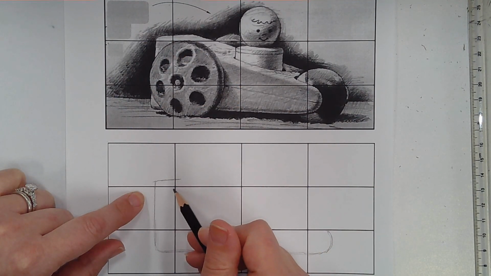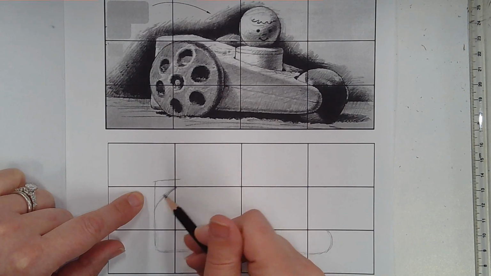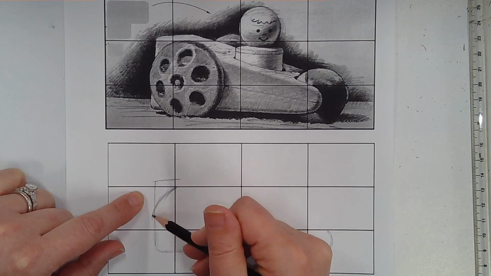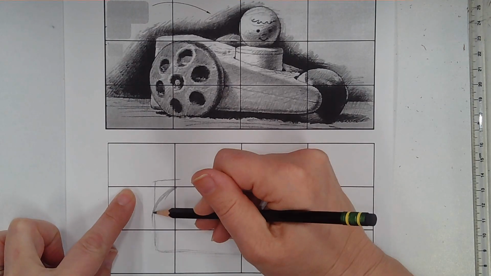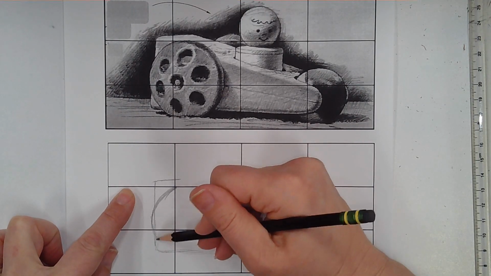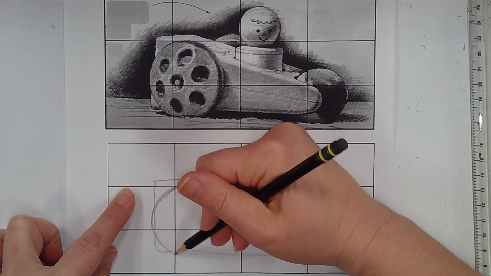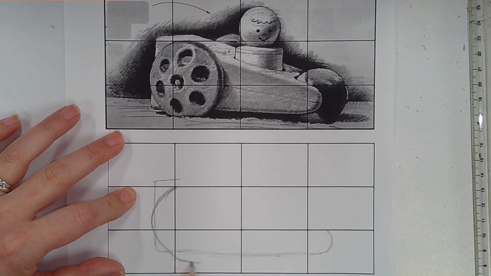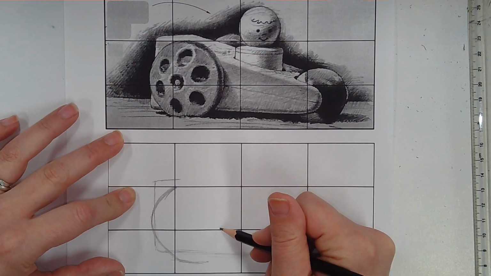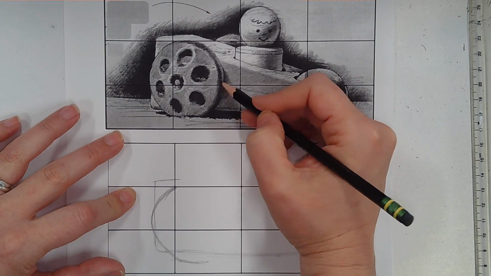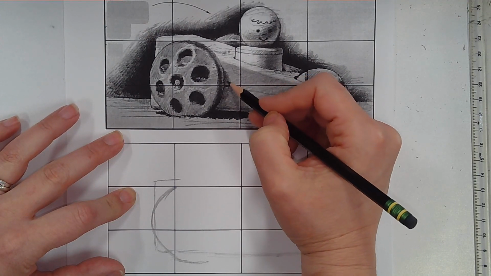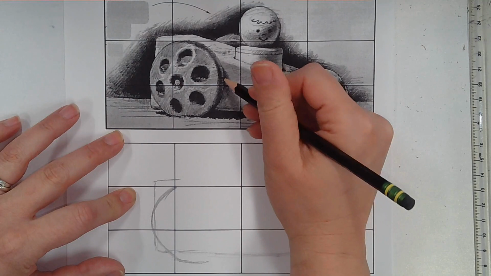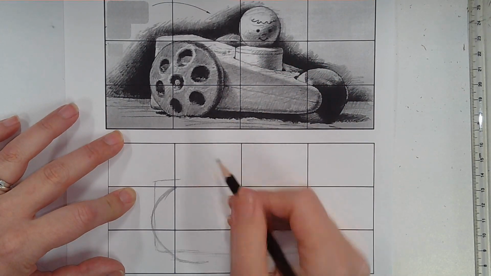So the circle shape goes all the way up to the little intersection up here, and it extends out, covering the line that I drew, and it's going to go over and under. Now I'm paying attention to these two lines because this is the front side of the wheel and then this is the back side of the wheel. In order to make it three-dimensional, I'll need to have a little line for both of them.